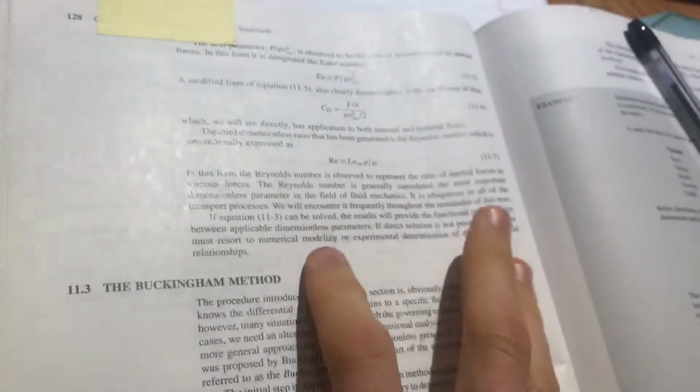And so if you can understand this, you're going to go a long way. And when you're first introduced to this stuff in the textbooks, it really doesn't make much sense.